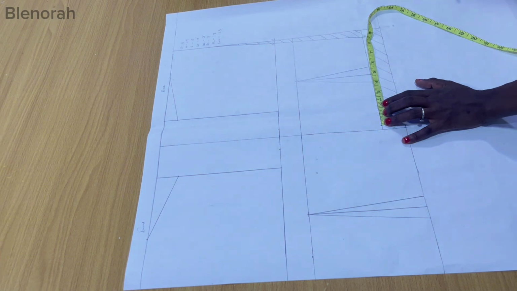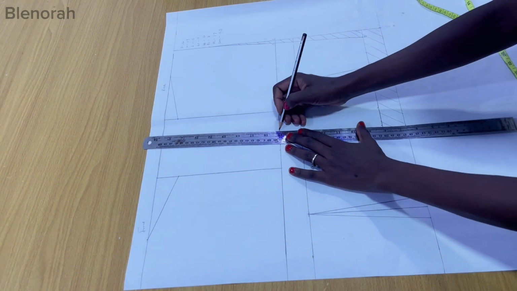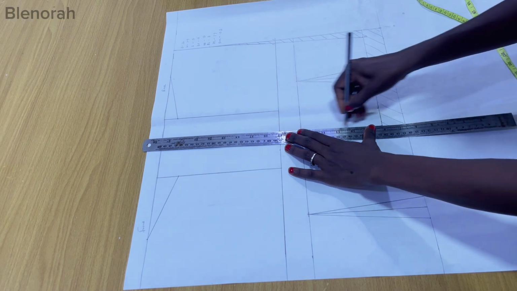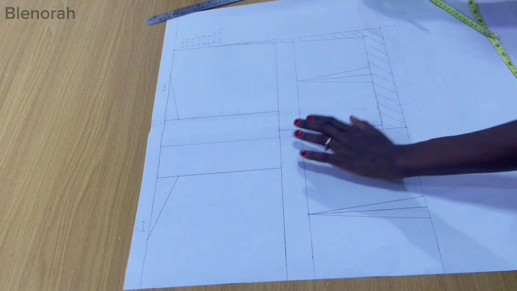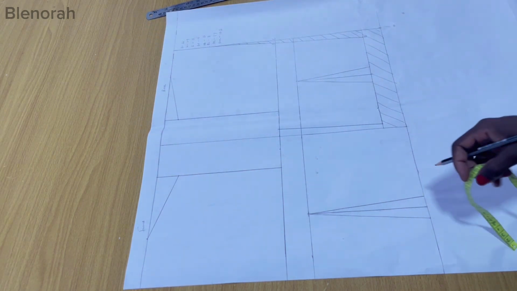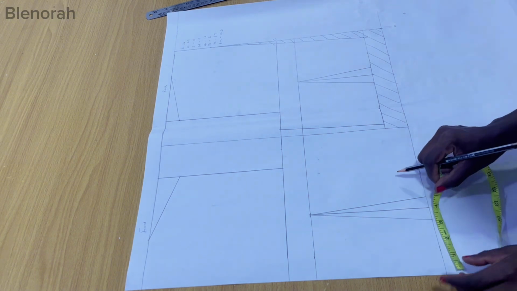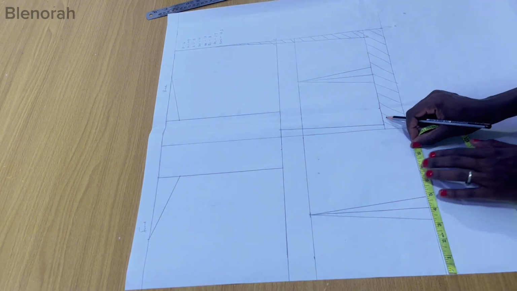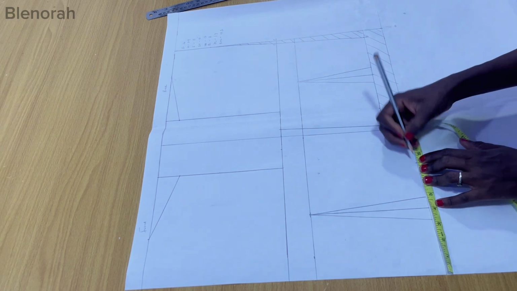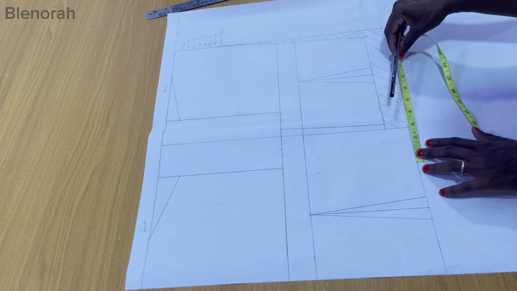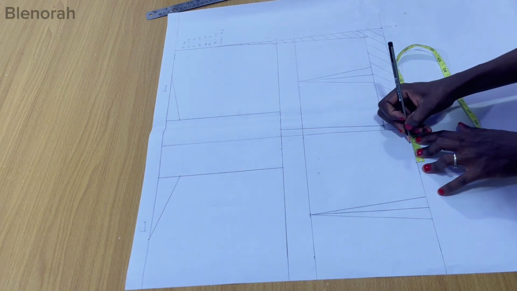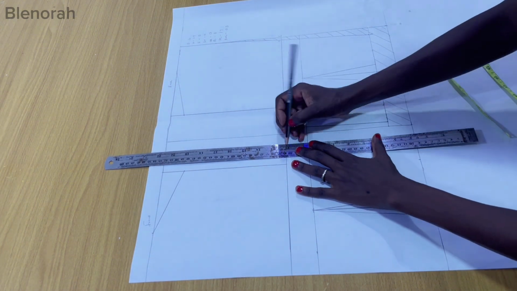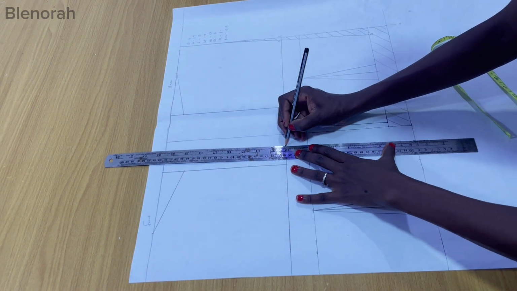So I'm going to mark it and then connect. So I'll do the same for the front. I'll mark 7.25, and then I'll mark my 1.5, and I'll connect together.